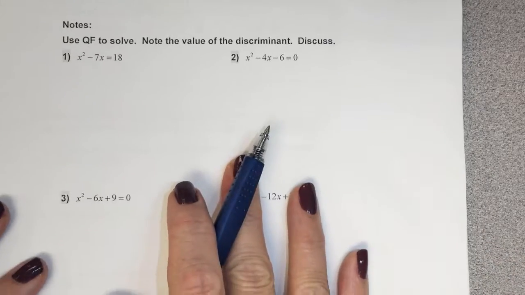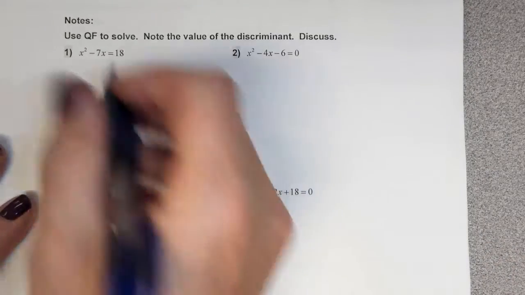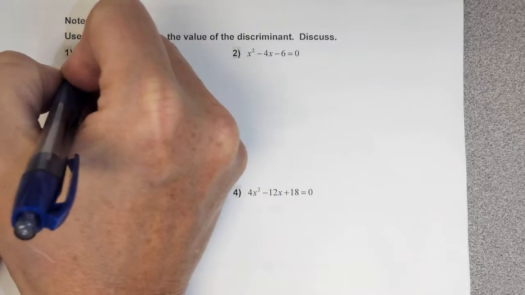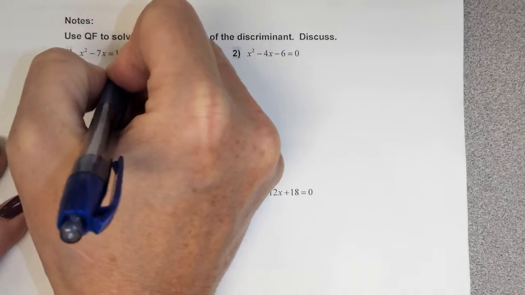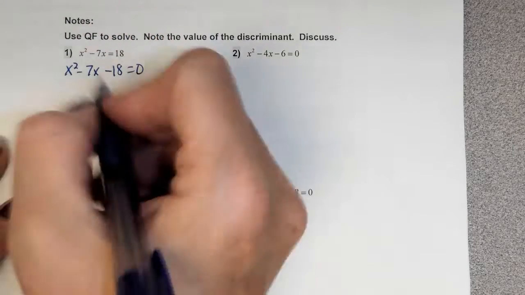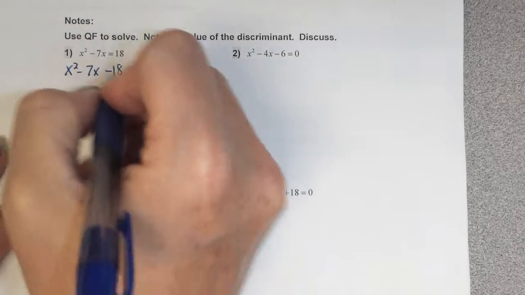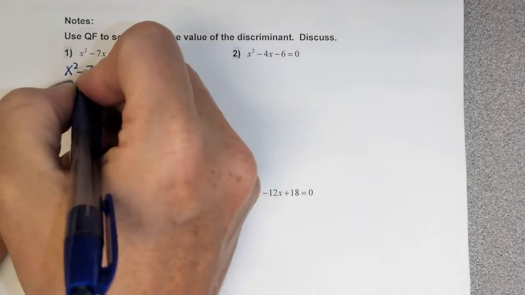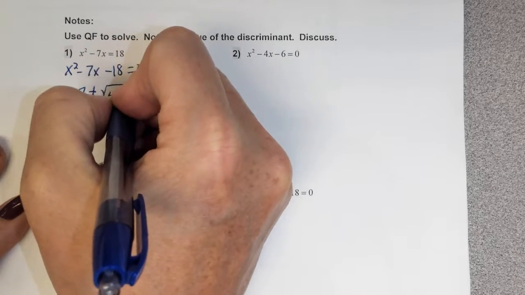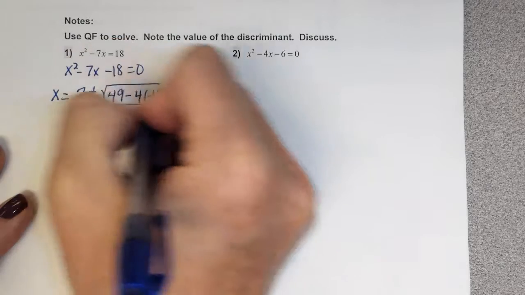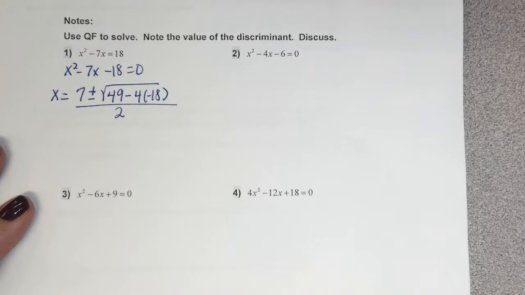All right, we're going to solve these now so that you see this. Okay, so to solve this, I'm going to have to get it into the right form. We're going to use the quadratic formula. So x equals negative b plus or minus the square root of b squared minus 4ac all over 2a.